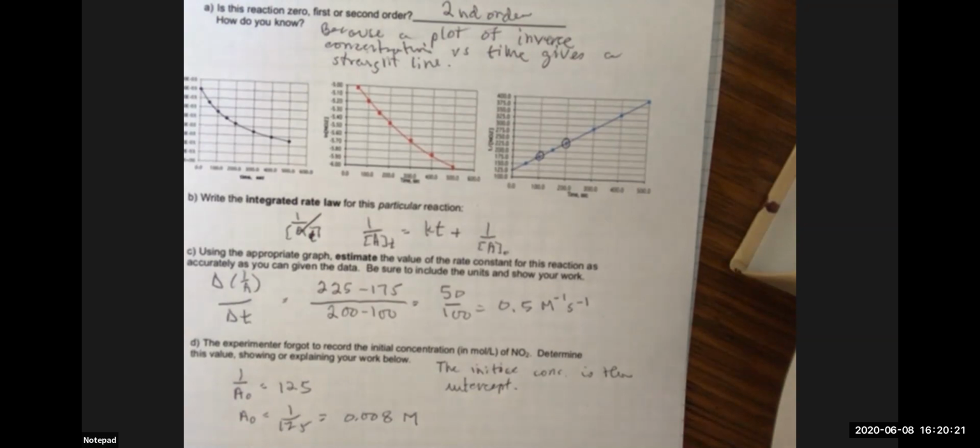Well, let's see, does that make sense? If the half-life is 250 seconds, we go up to 250 seconds here, and we can see that 1 over the concentration is 250. So the concentration is 1 divided by 250, which comes out to 0.004, which is perfect. If our initial concentration is 0.008, at the half-life it should be half of that.